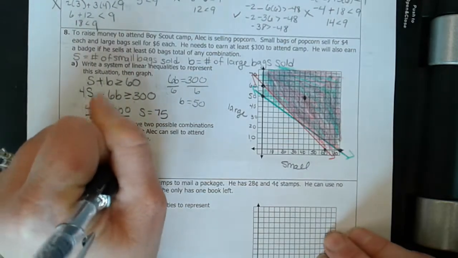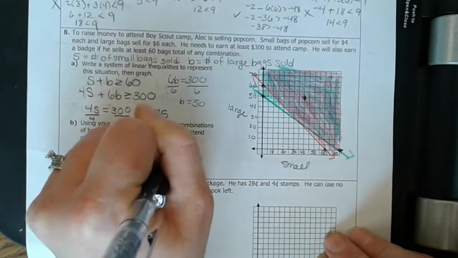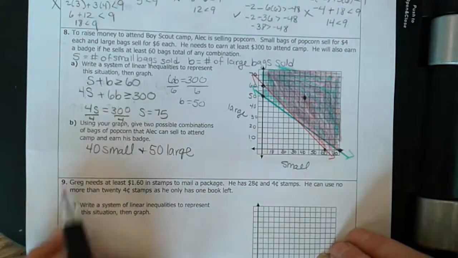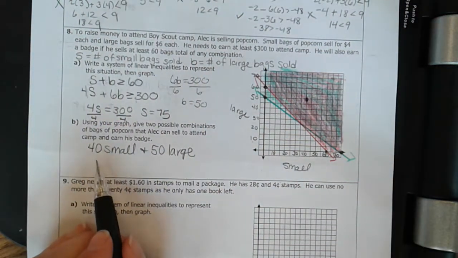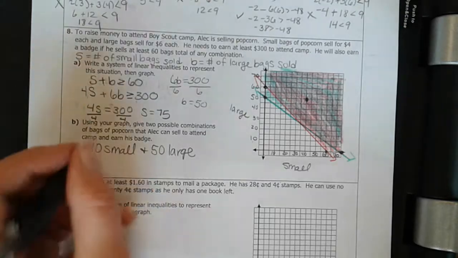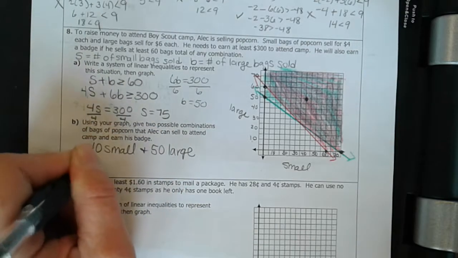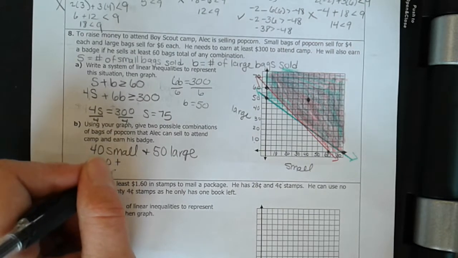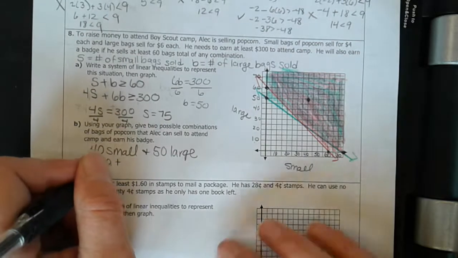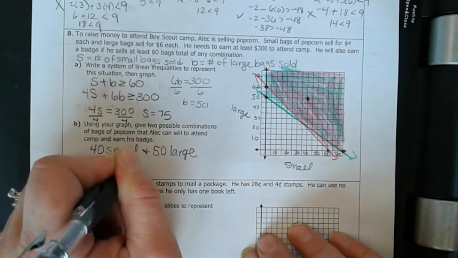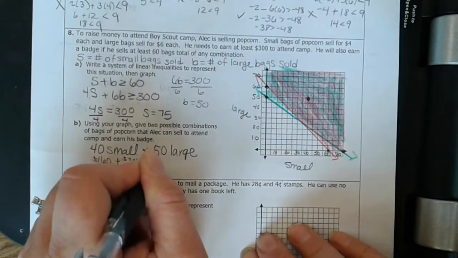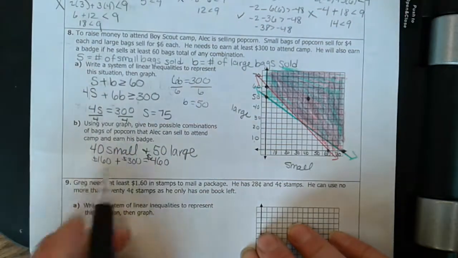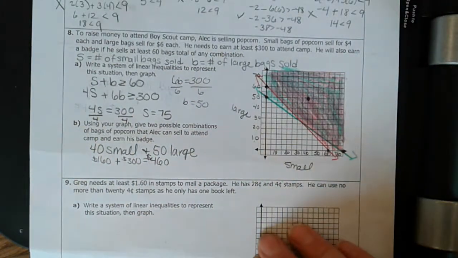And if we figure that out, 40 small bags times $4 each gives us $160, and 50 large bags times $6 each gives us $300. So he's sold $460 worth, and he's sold 90 bags total, so that point works.